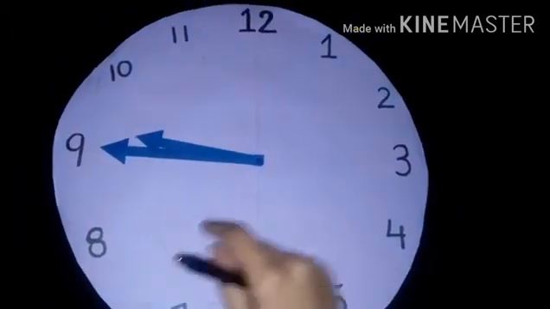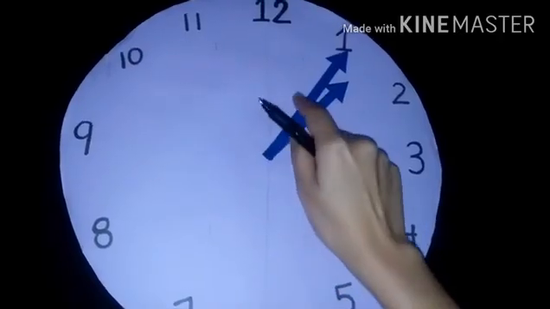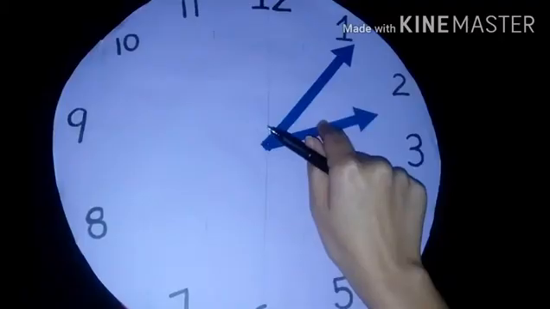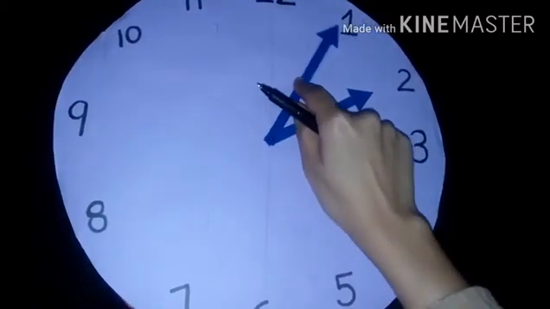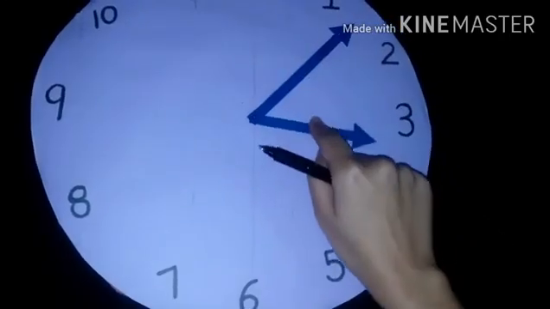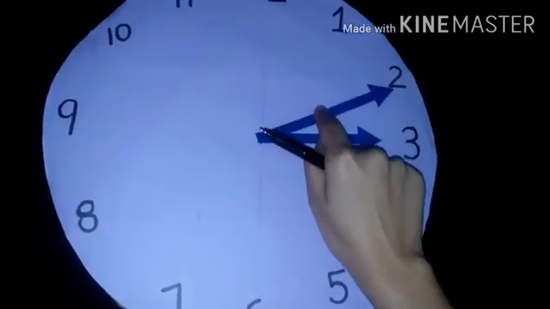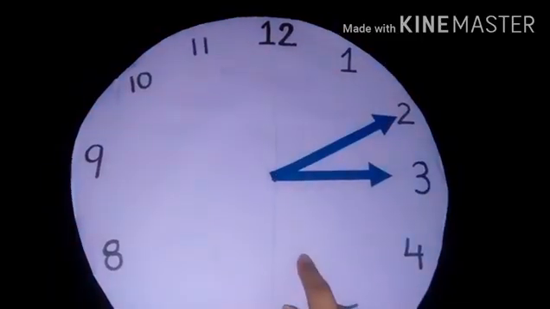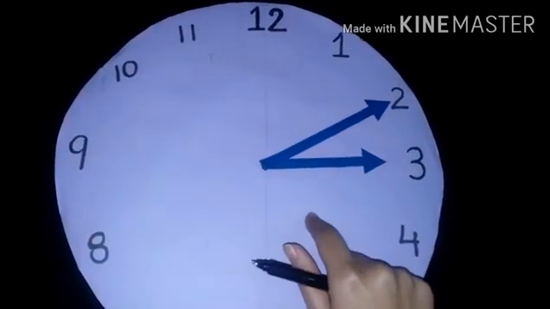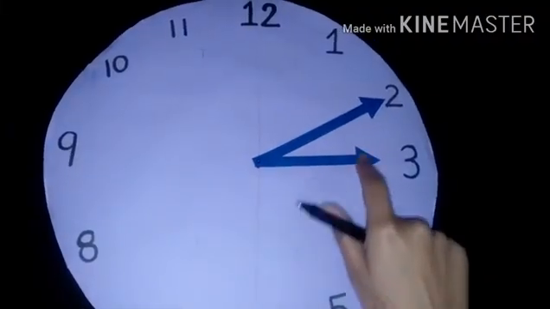So if I move the hands, the short hand is on 3 and the long hand is on 2. Sorry, I'm rotating this hand now. You can see that. So firstly, how do you tell the time according to these hands? So the time is, the long hand is on 2.